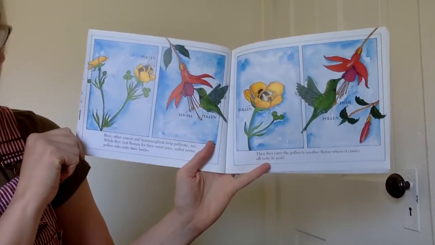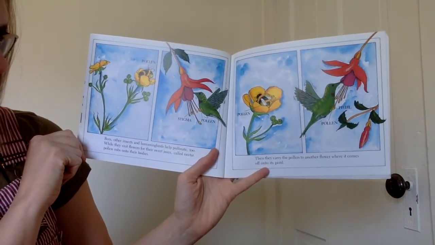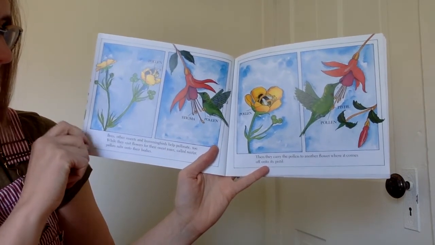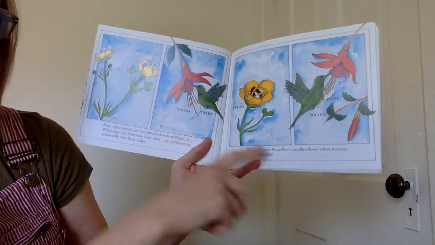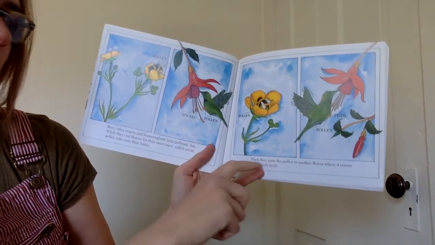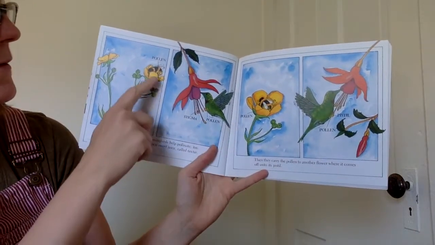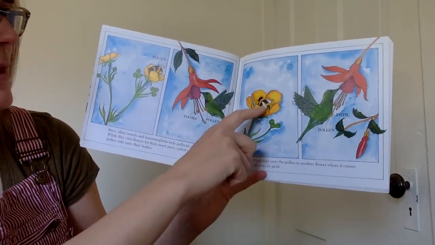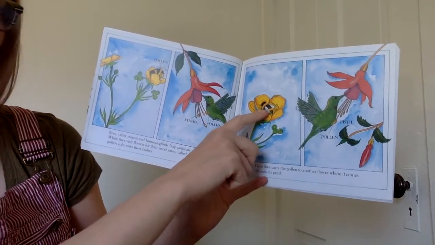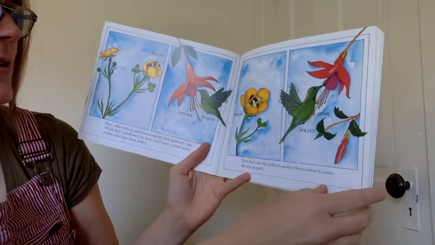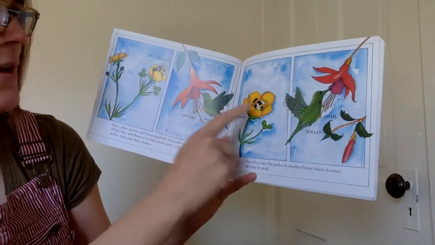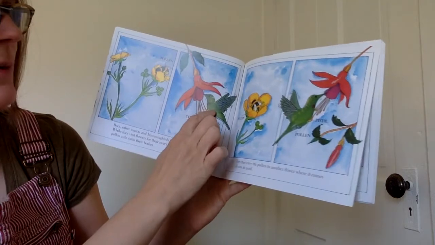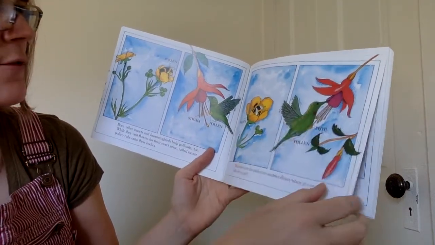Bees, other insects, and hummingbirds help pollinate too. While they visit flowers for their sweet juice called nectar, pollen rubs onto their bodies. Then they carry the pollen to another flower where it comes off onto its pistil. So here's a bee visiting here. Pollen is sticking to the bee's body. Then the bee goes to another flower, and some of the pollen wipes off onto the stigma. And the same thing happens with a hummingbird. See, the pollen is getting rubbed on the hummingbird's belly, and then it's going to the pistil on another flower.